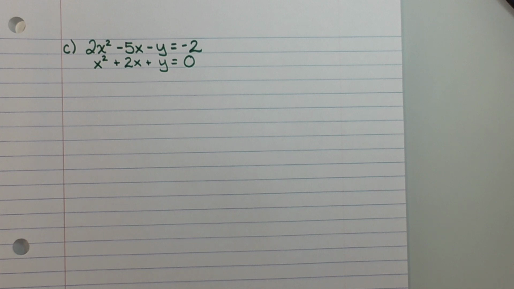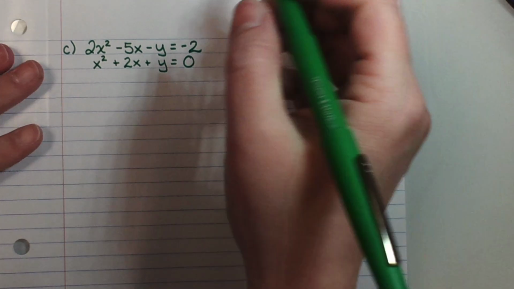I need an equation in the form of y equals. Which equation is going to be easier to get y alone on? I personally would have gone with the second one. The first one's not terrible, but I personally would have gone with the second one.